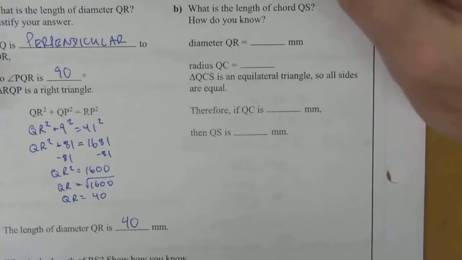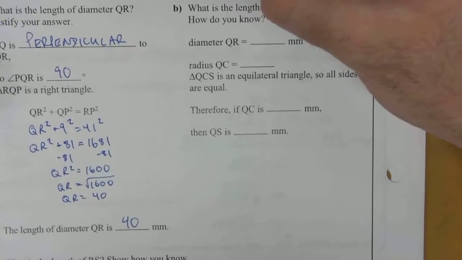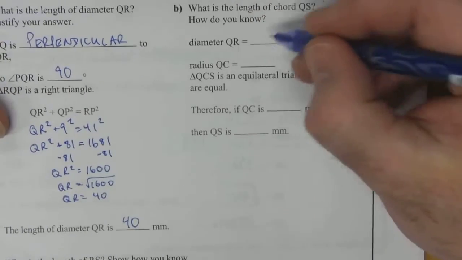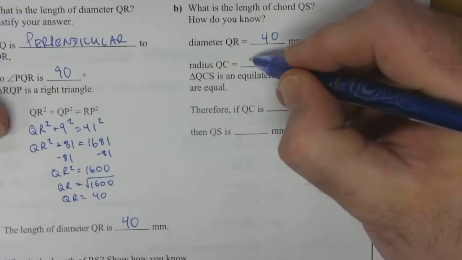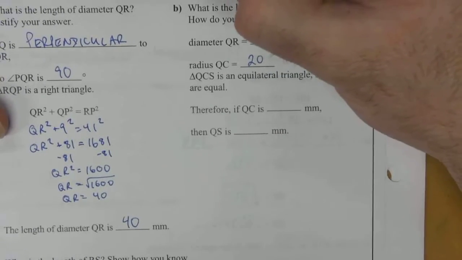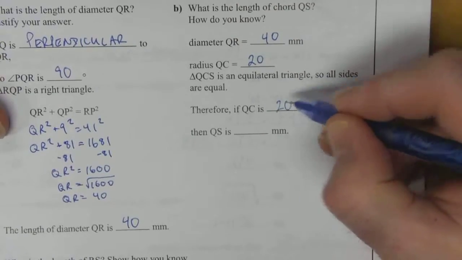What is the length of chord QS? QS is one side of the equilateral triangle, which happens to correspond to one of the radii. We know that the diameter was 40 millimeters, so therefore the radius is 20. And so all three sides of this triangle, they're each 20 millimeters.